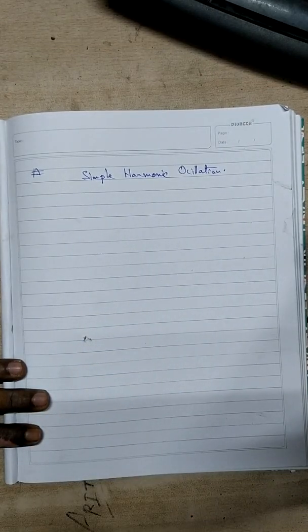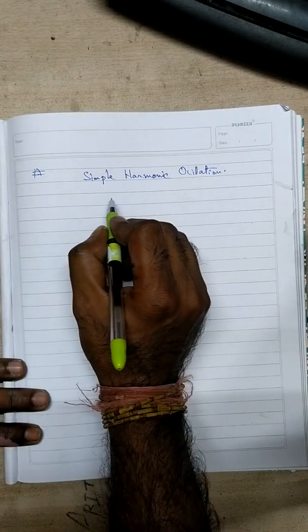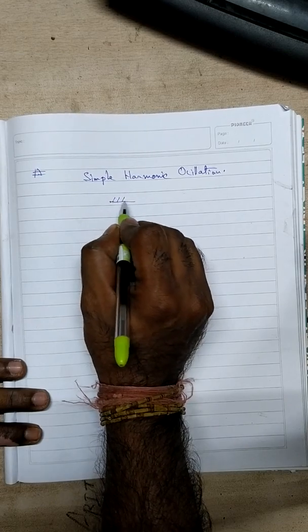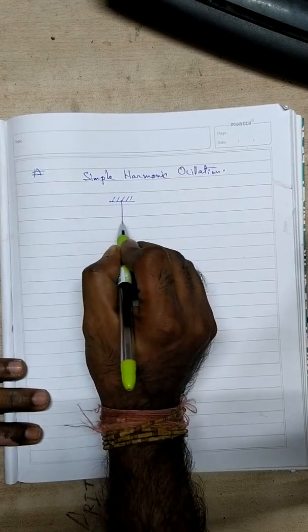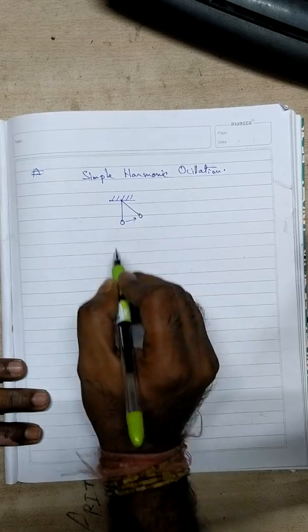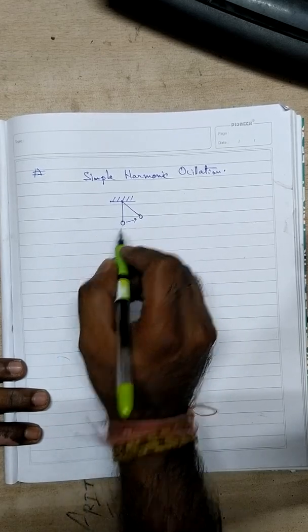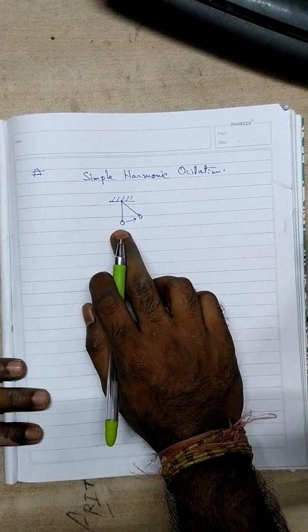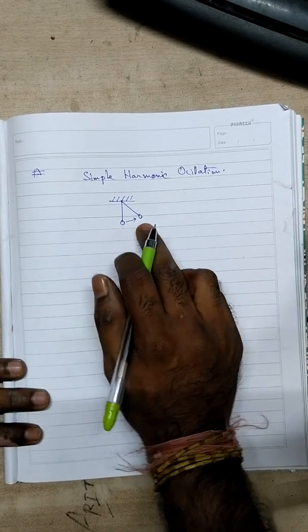simple harmonic oscillation means, suppose a pendulum's bob is forcefully displaced from one position to another position.